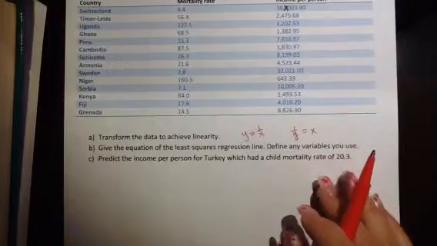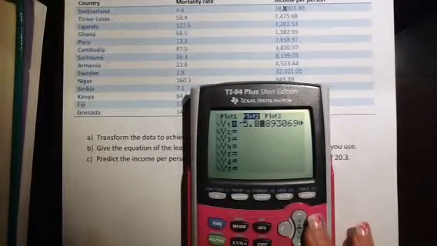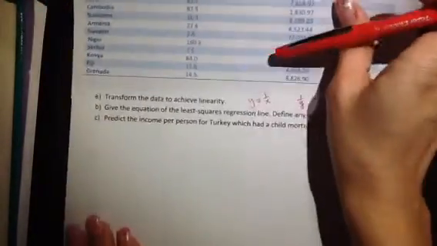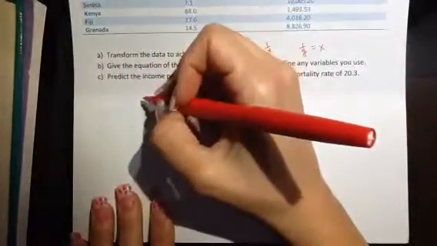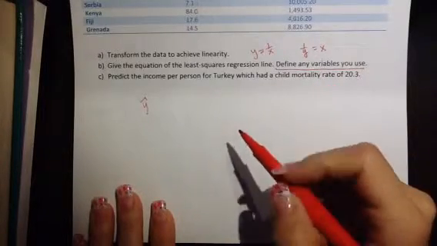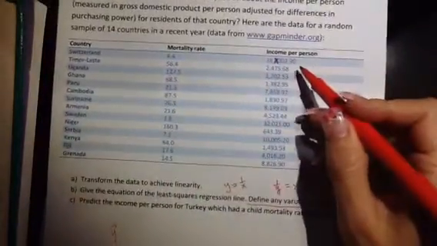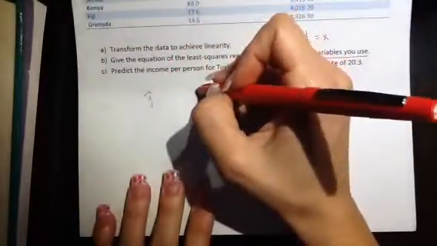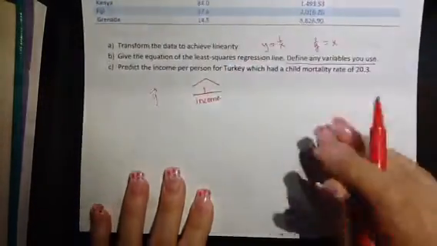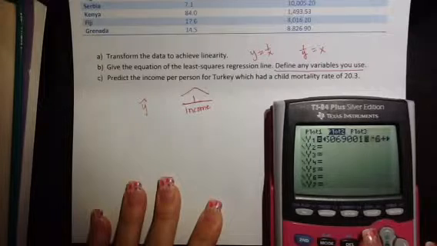Now we're going to give the equation of the least squares regression line. Now remember we put that into y1. I'm seeing negative 5.828, but it's e to the negative 6. So my predicted, and I normally do y hat, but it tells me to define any variables you use. The easy way to do that is right there in your equation. So instead of y, I actually have 1 over y, but think of what y stood for. Y was the income per person. So I'm going to write 1 over income, and I'm going to put a hat on it to remind us that it is a prediction. It's a predicted equation.